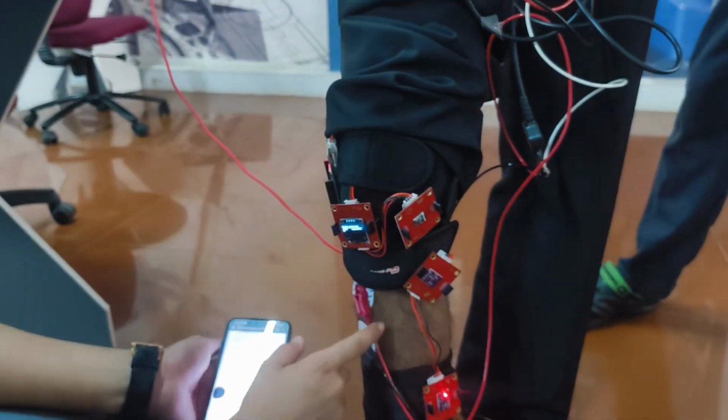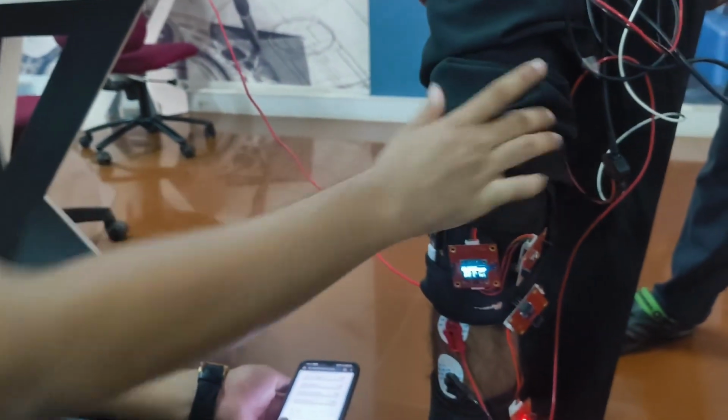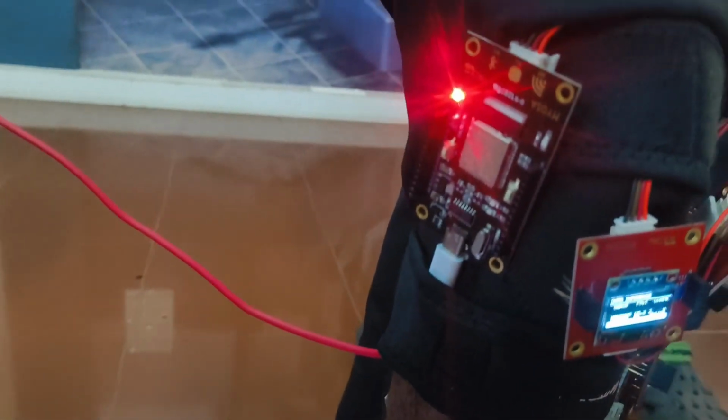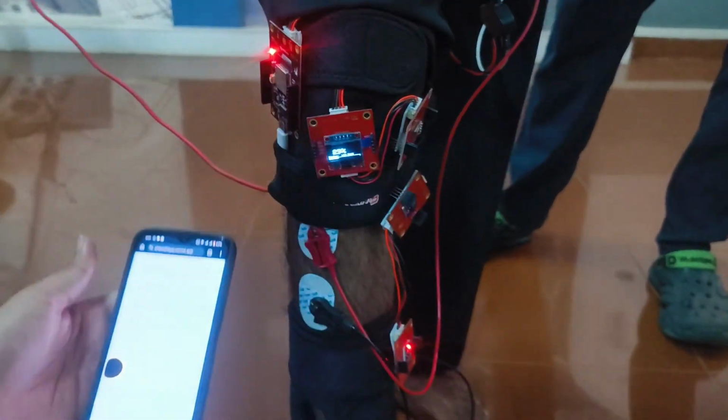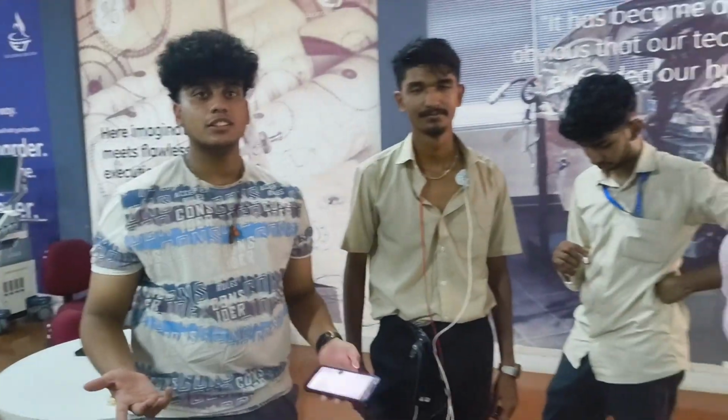And these are the skin conductance sensors. The Myosa board is right here. The OLED shows the inference, and it will also show the risk level, which is also streamed on your phone. So, this is our project.